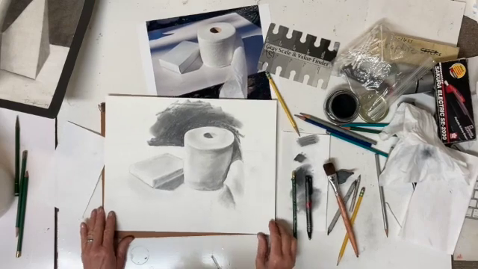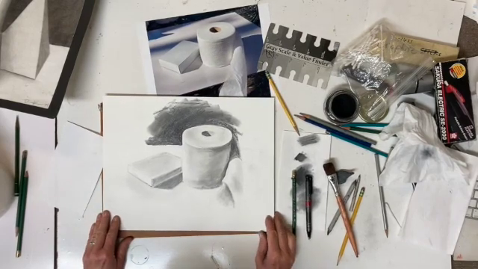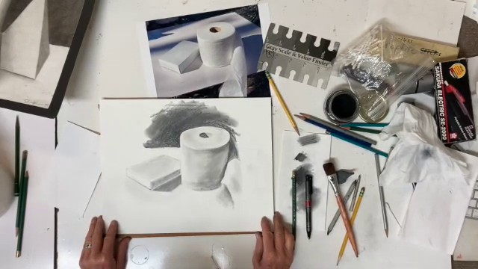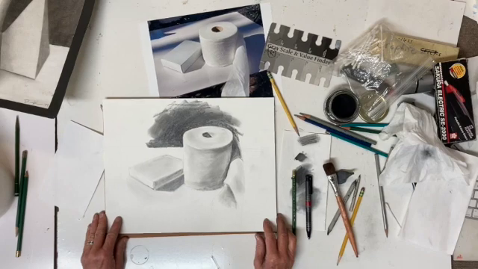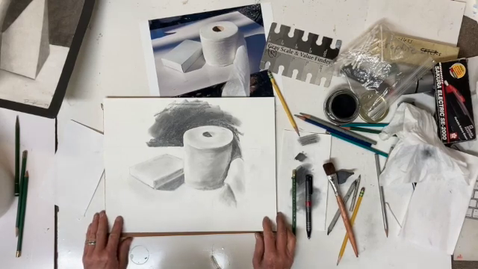Okay, anyway, have fun doing this, and it's very relaxing. Pick something quasi-simple. You know, the Taj Mahal is probably not a real good subject for this. So anyway, enjoy yourself.